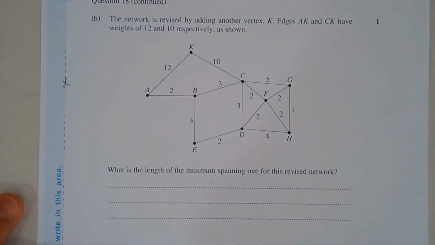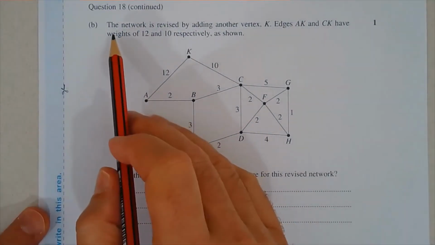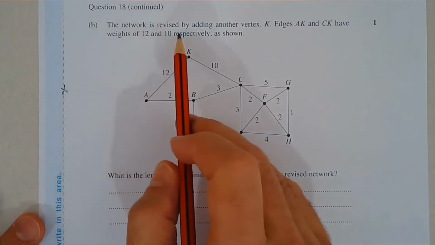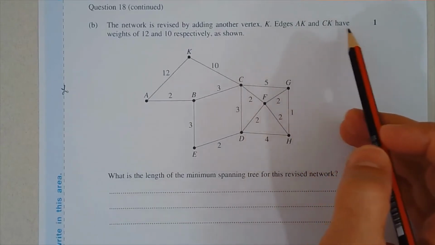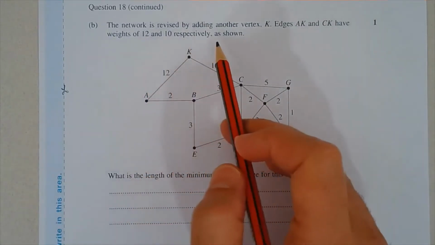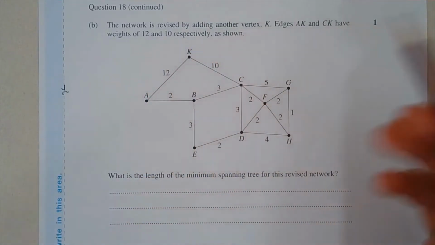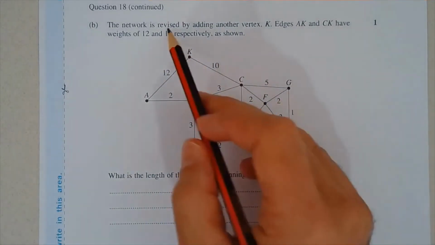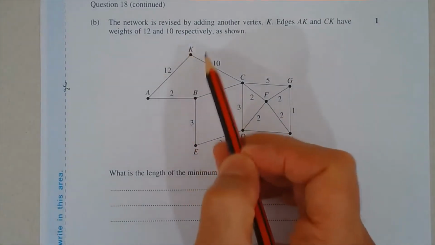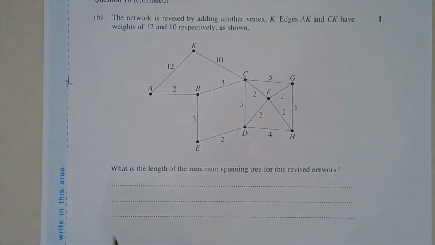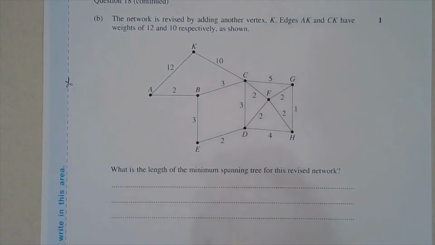Okay, so part B, 18B, the network is revised by adding another vertex K. Edges AK and CK have weights of 12 and 10 respectively. Okay, so that just means in that order. So AK is 12, CK is 10. And it's seen on the diagram here. So this is the vertex that's been added, vertex K. What is the length of the minimum spanning tree for this revised network?